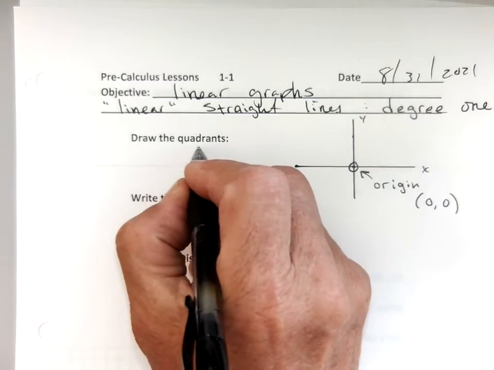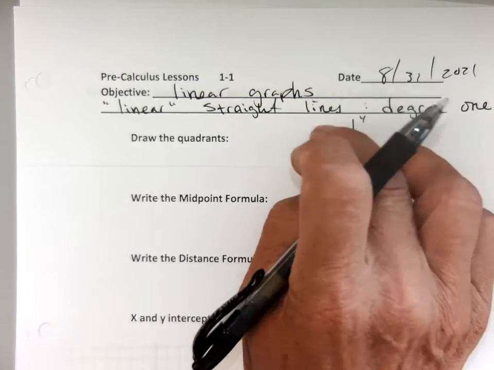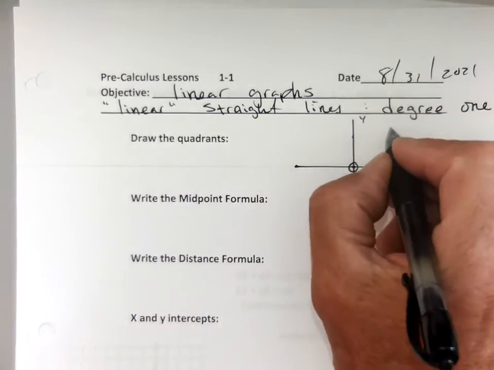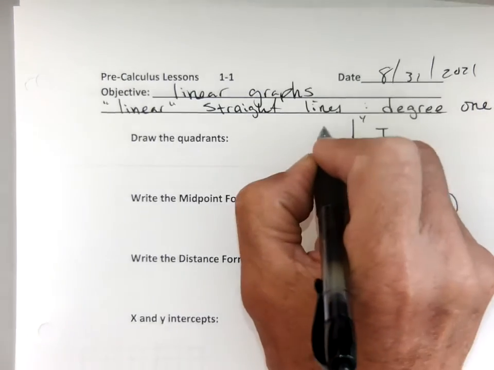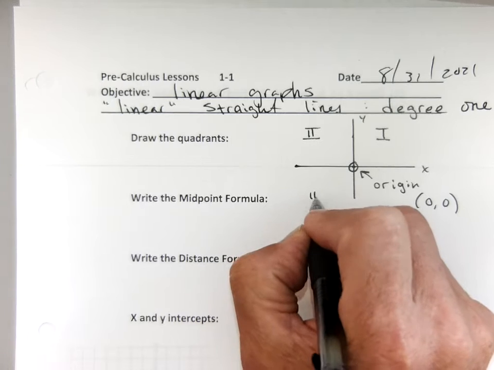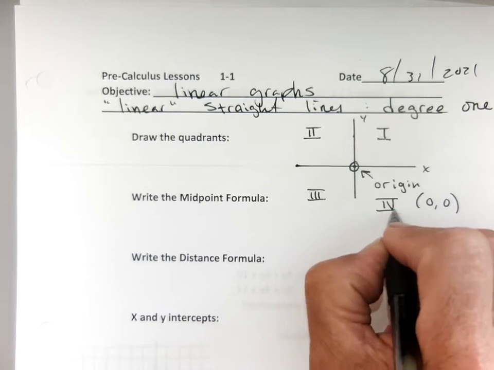Quadrants, well, the word quad means 4, right? And it is broken up into 4 parts. So we label our quadrants using Roman numerals: quadrant 1, quadrant 2, quadrant 3, and quadrant 4.